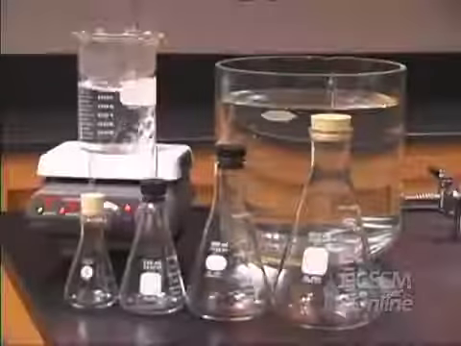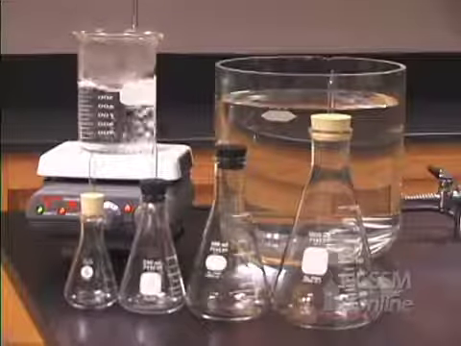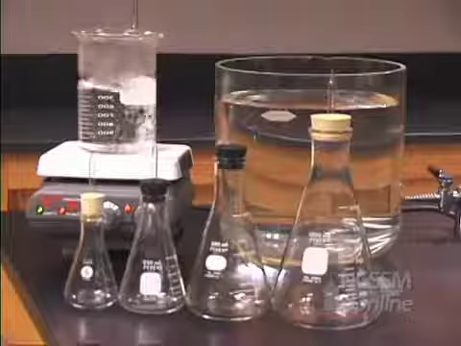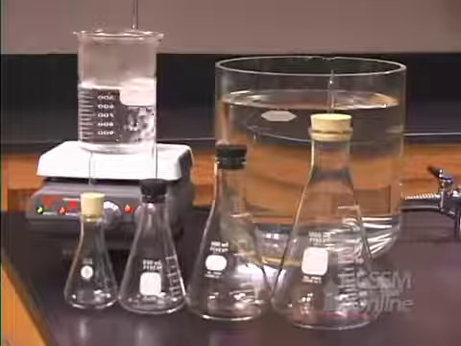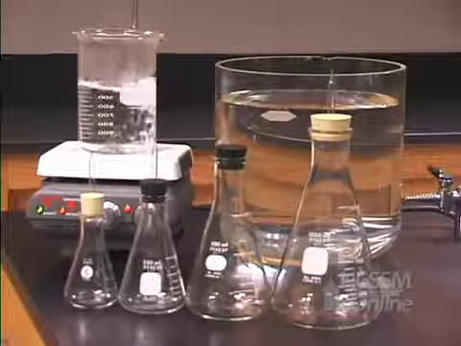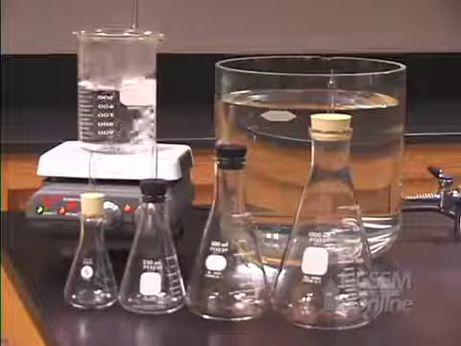We're about to perform an experiment of Charles's law, which is the volume versus temperature relationship for gases. We will be operating at a constant pressure of atmospheric pressure. We will have a constant amount of gas, which is the amount of gas that fills the flask.